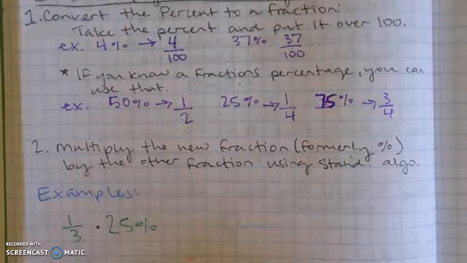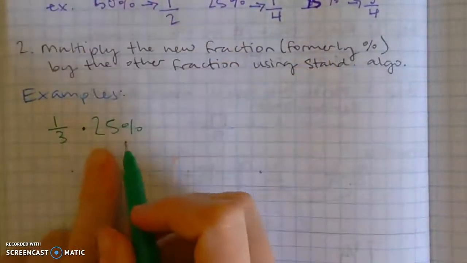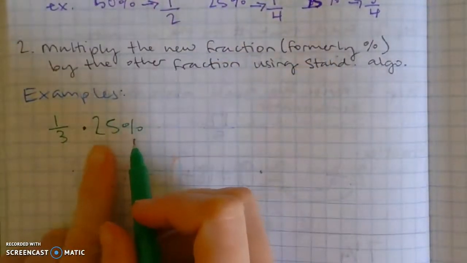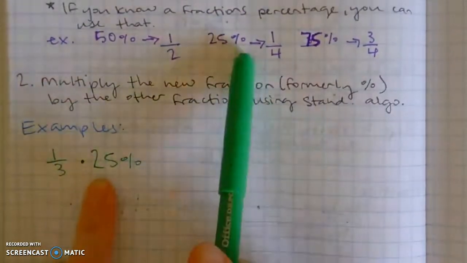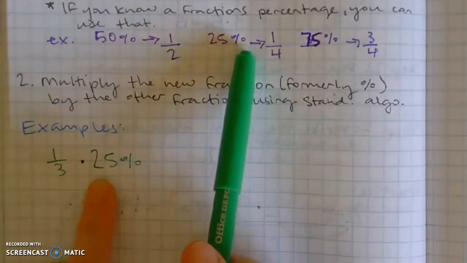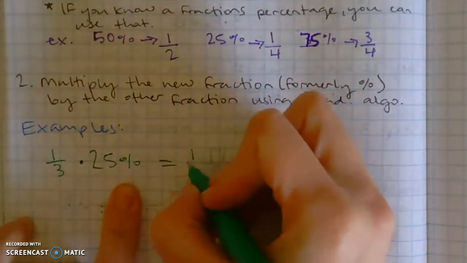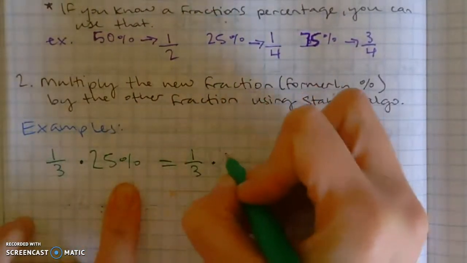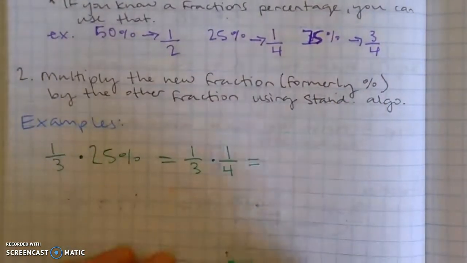Okay, so I know that 1/3 is going to stay the same, and I'm going to turn 25% into a fraction. So I know, based off of what I wrote up here, that 25% is the same as 1/4. So I'm just going to turn my problem into this. 1/3 times 1/4 equals, and I'm going to do the standard algorithm.